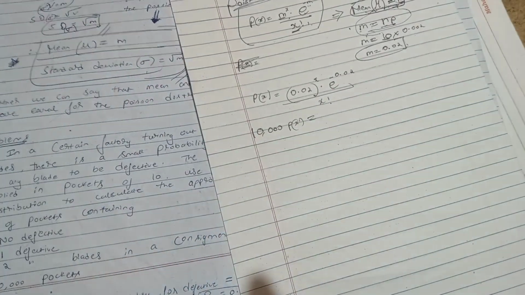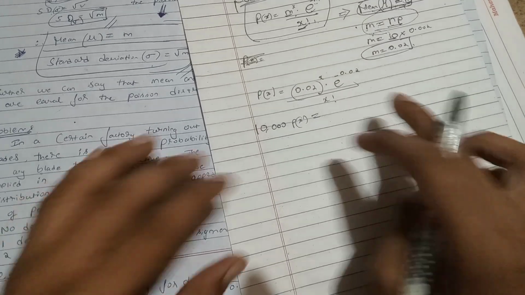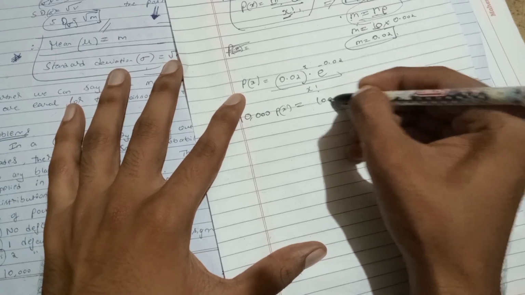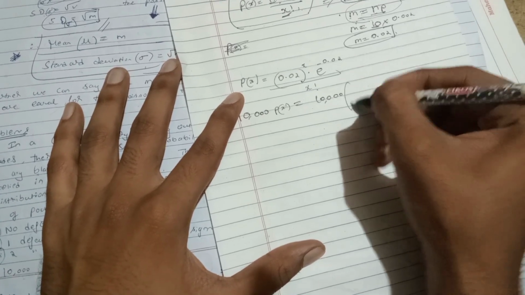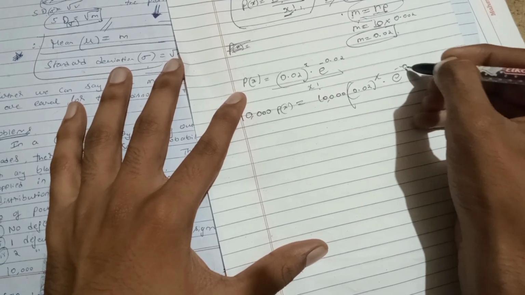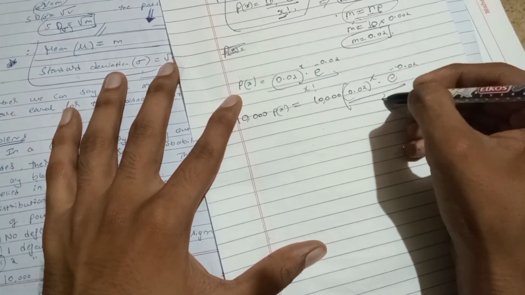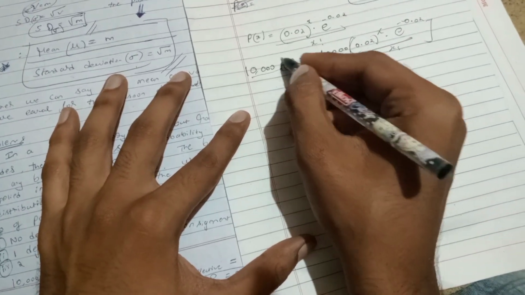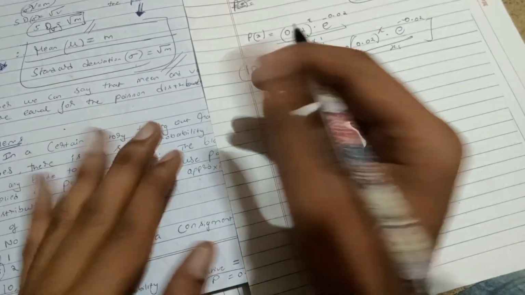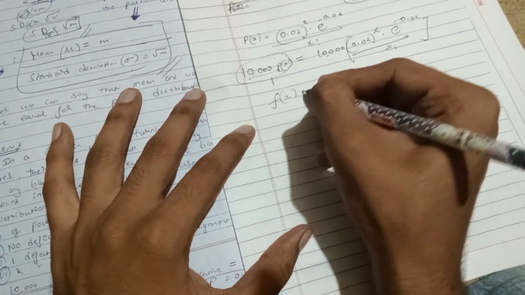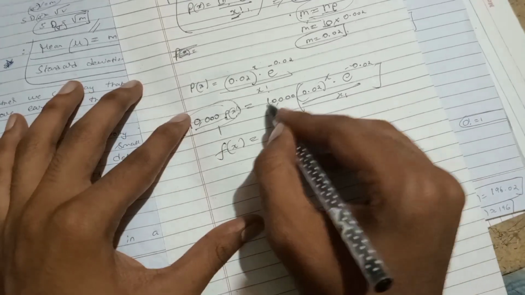Whenever you are performing any multiplication operation, you have to perform it on both sides, left hand side as well as right hand side. If you multiply 10,000 by 0.02 to the power x into e power minus 0.02 over x factorial, and 10,000 into P of x, you can replace this whole term with a single variable. I will take f of x. Okay? And now you can simplify it.